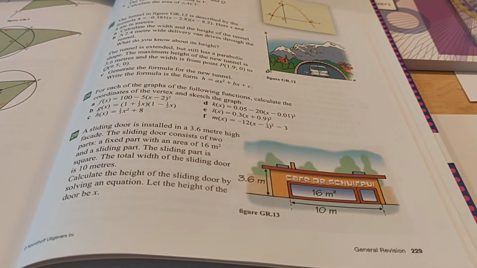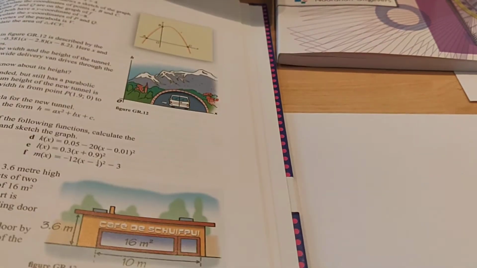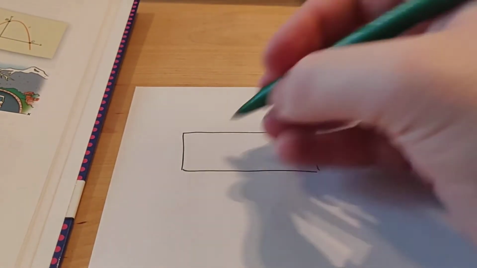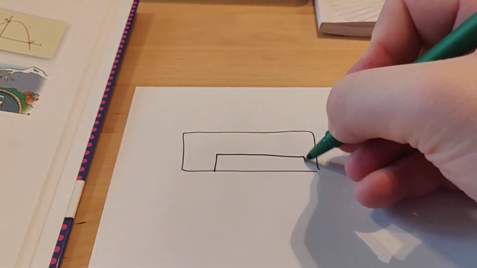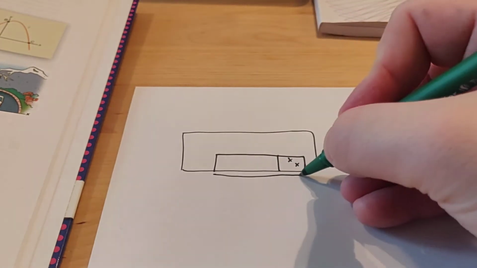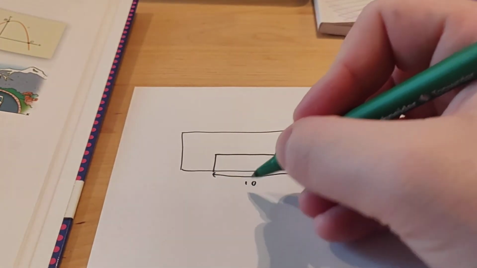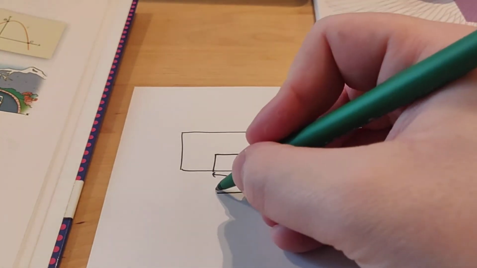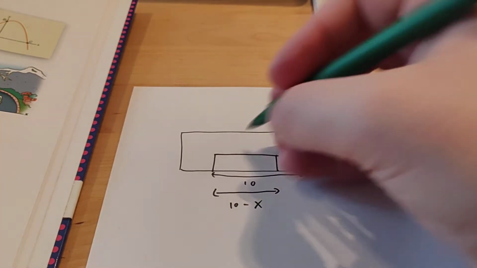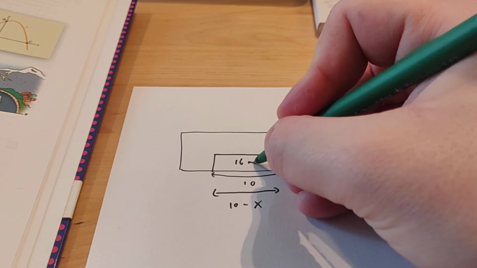Okay, so let me see what we know. If I make the picture here also, right? Here we have the window and the sliding door. Well, this is x and this is x. This whole length is 10. That means the length from here to there is 10 minus x, right? And we know that this area is 16 square meters.